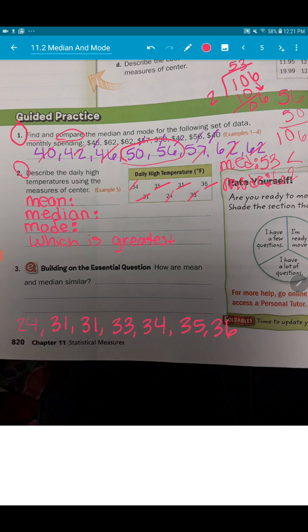And I would get 224. And I would divide that by how many numbers there are. There are 1, 2, 3, 4, 5, 6, 7 numbers. So on my calculator, I do 224 divided by 7, and I get 32. So 32 is my mean. So I'm going to go ahead and write that up there.